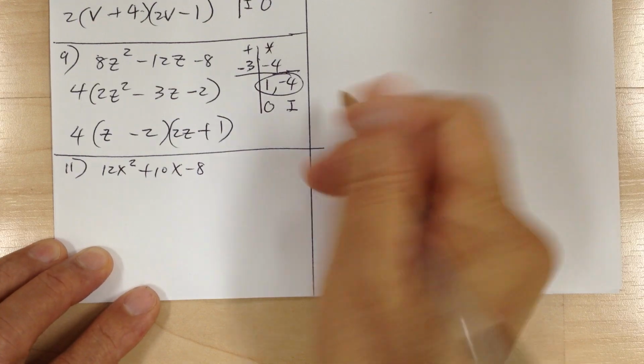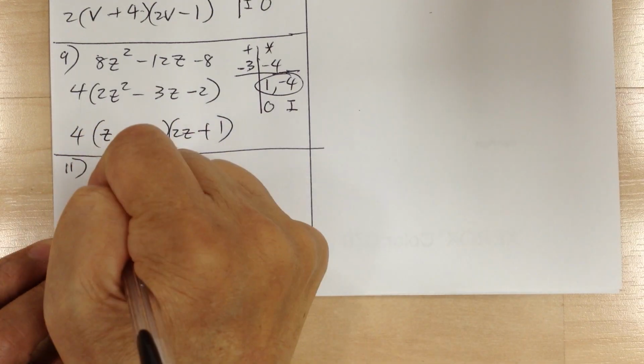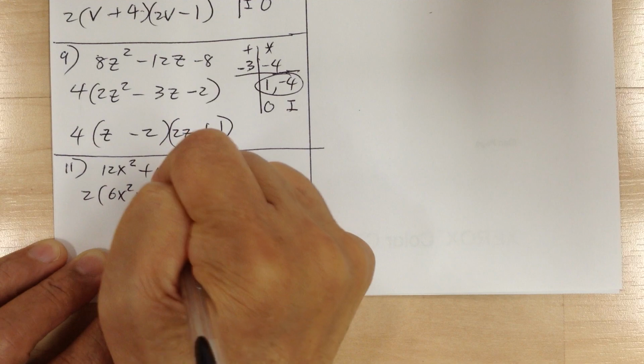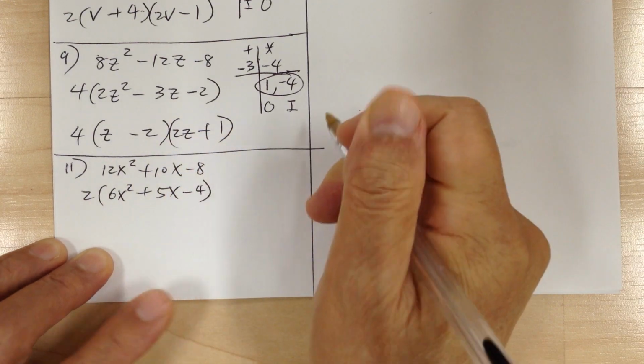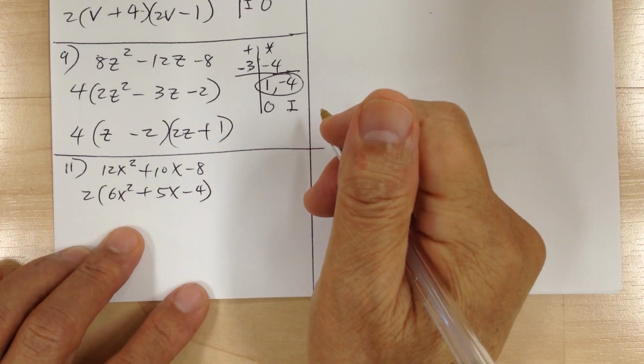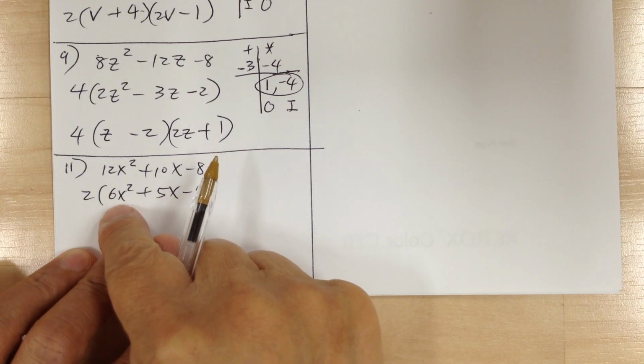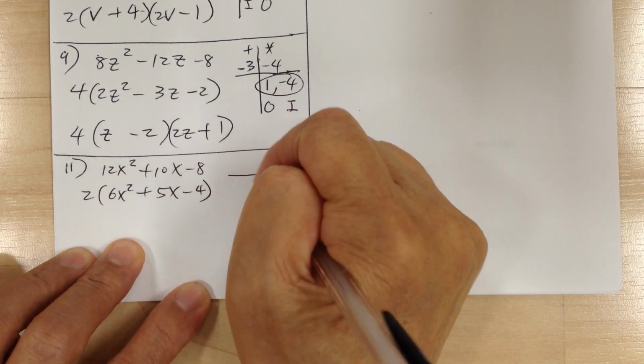So step 1, common factor. This can factor out a 2, so you're going to get 6x squared plus 5x minus 4. Then you go to step 2b. Step 2b, no, cannot, because this is not a perfect square. So you go to step 4.